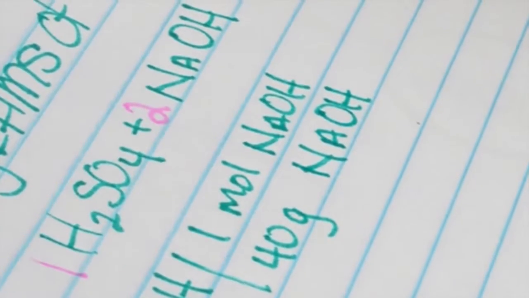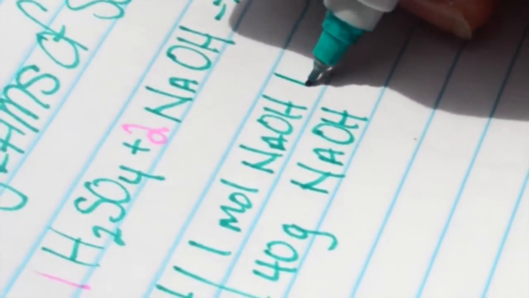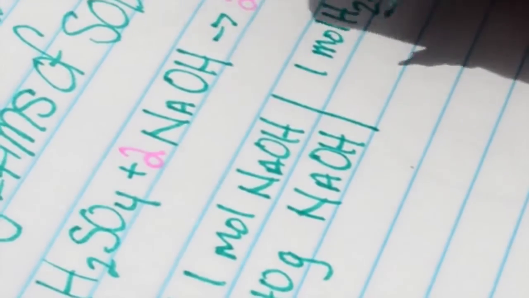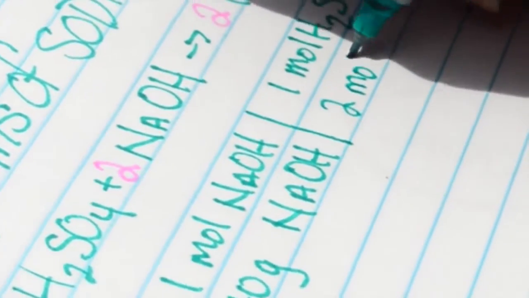After that, you get the moles from the equation, and you multiply 1 mole of H2SO4 over 2 moles of NaOH.